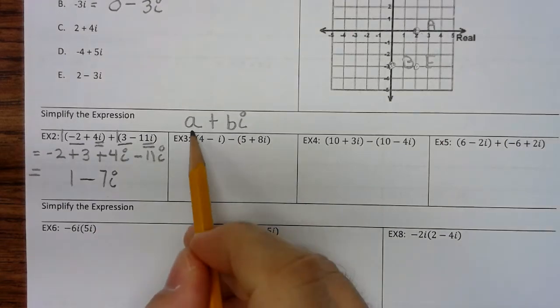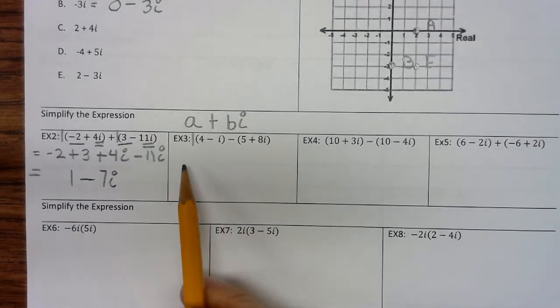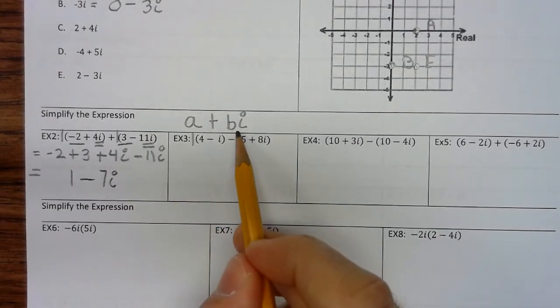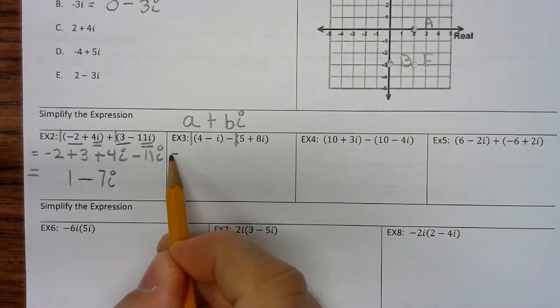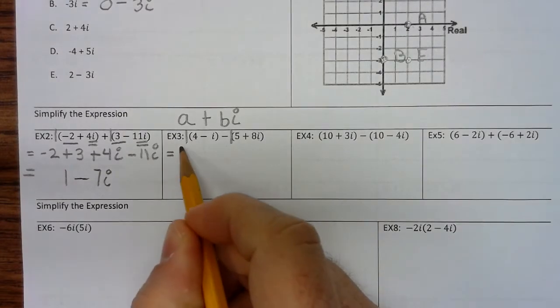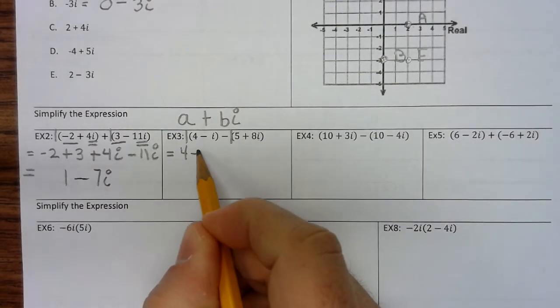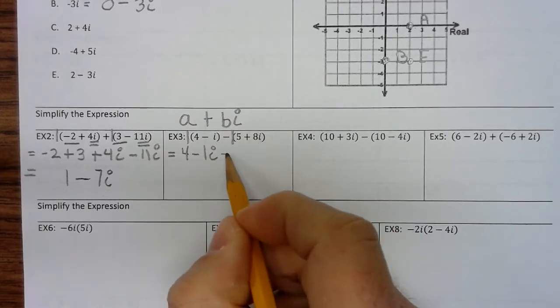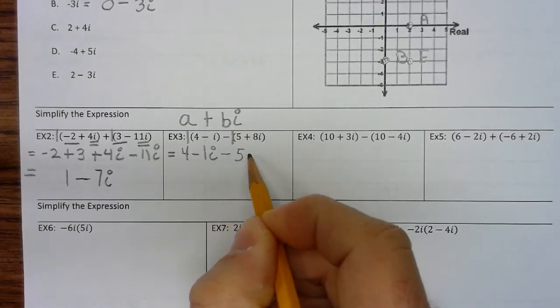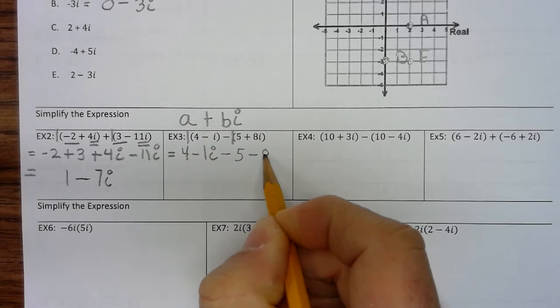So again, there's a 1 in front of here, so we can ignore the parentheses because we're just multiplying by 1. But here, we're multiplying by -1, so we need to distribute the -1 before we combine like terms. So here we have 4 minus 1i. We distribute the -1, so we get -5 minus 8i.